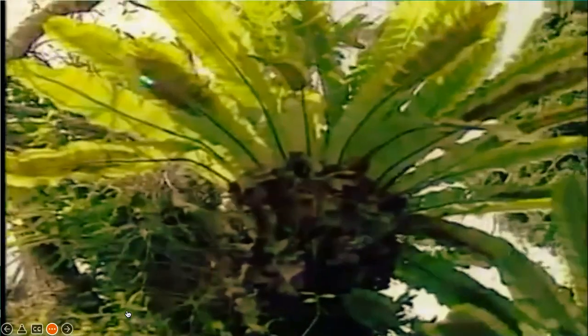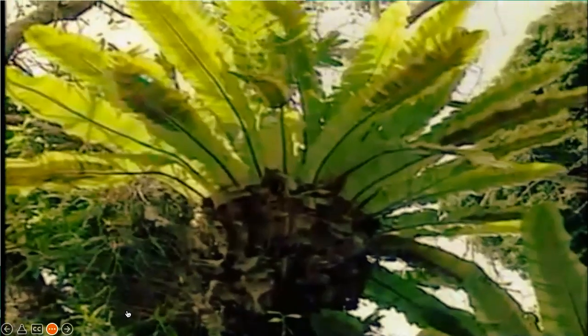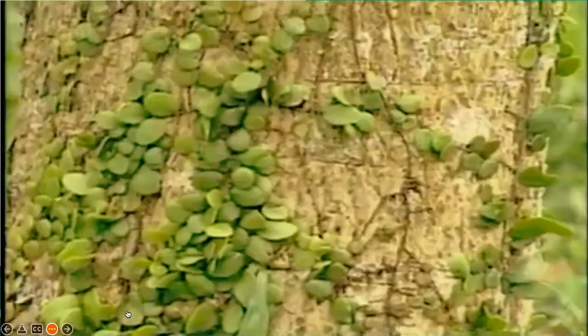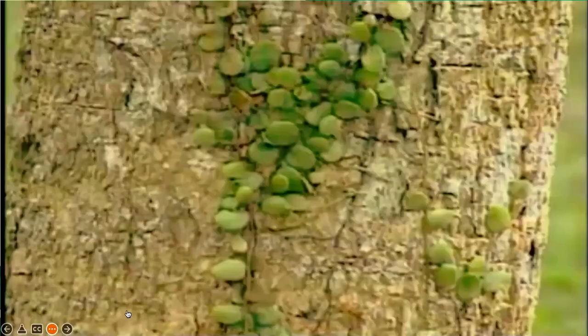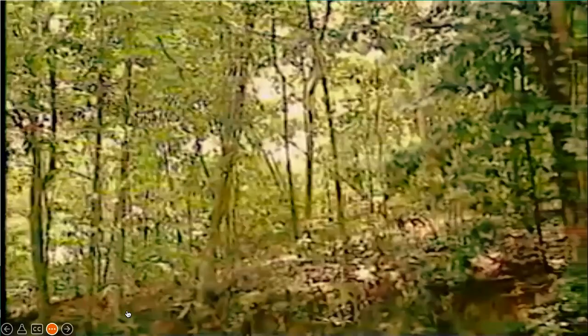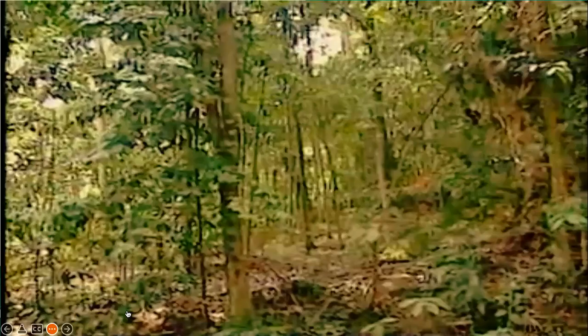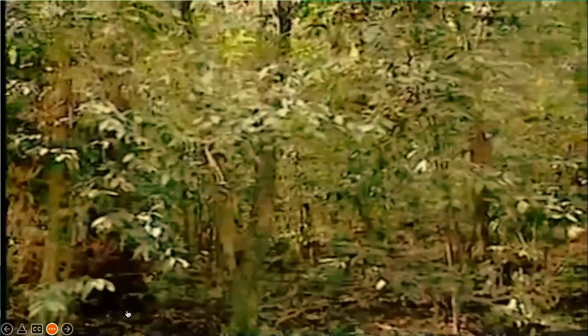This is the dragon scale fern. The leaves are just like the scales of a dragon. It also uses the tree as a support to grow on. Well, trees don't just provide support and shelter to animals and other plants. They also provide food to some organisms. Let's look at some examples.